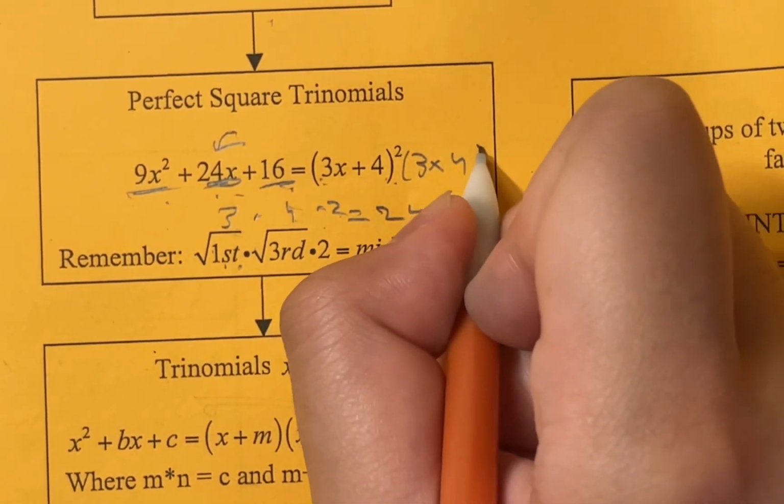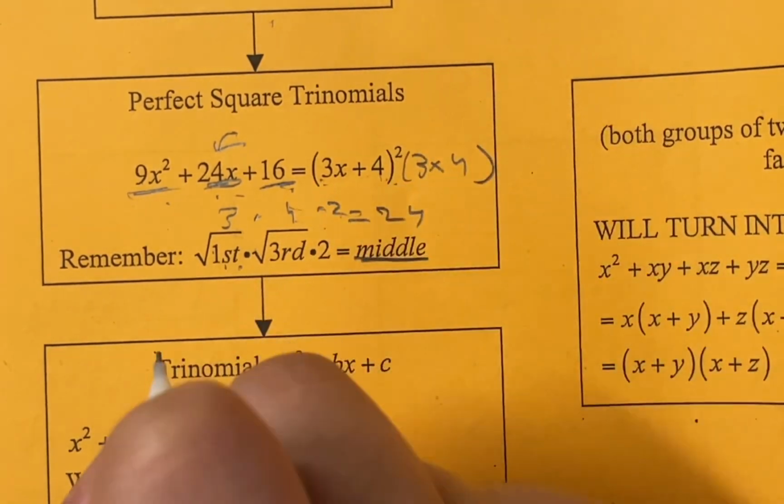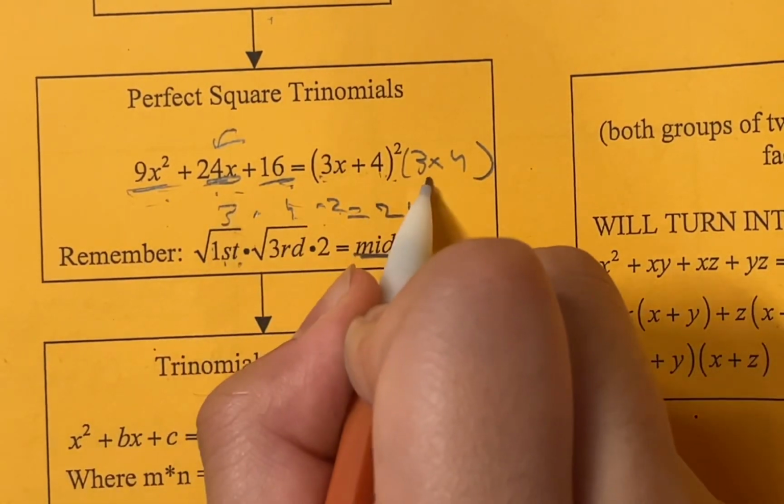Again, that's going to give you the answer to (3x plus 4) squared. And that's also going to give you this. That's what the answer would be.